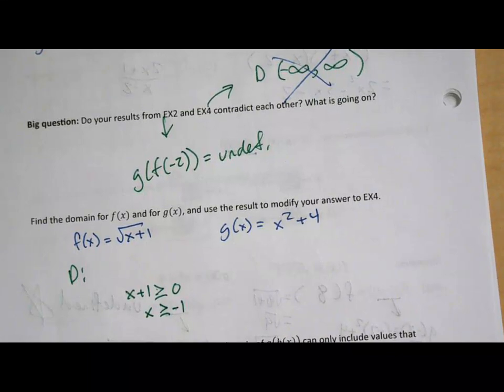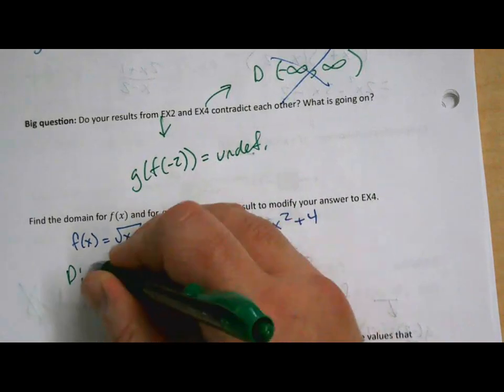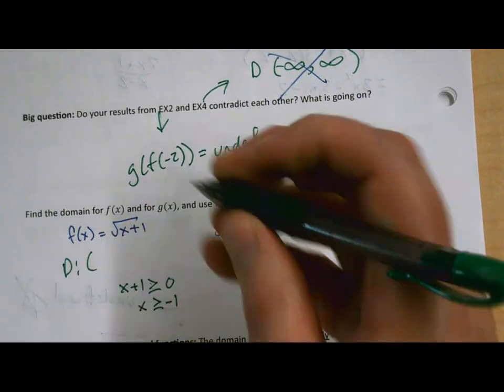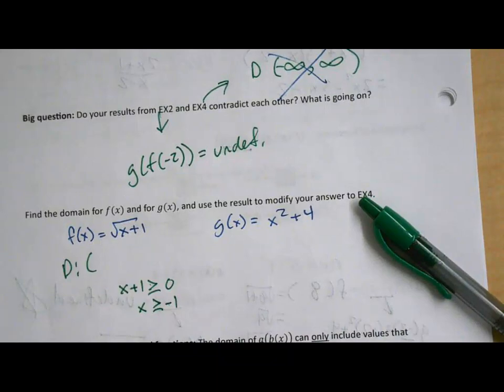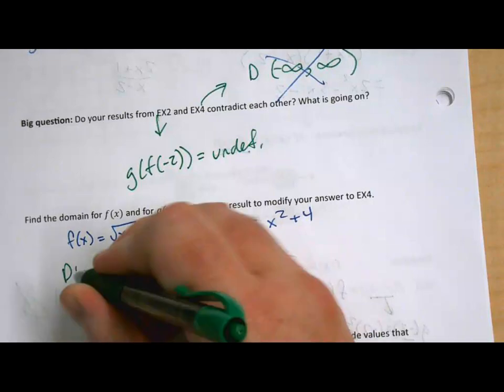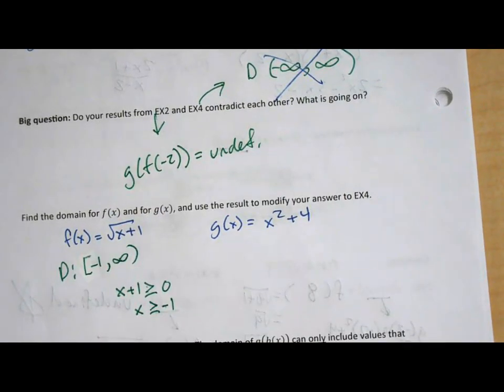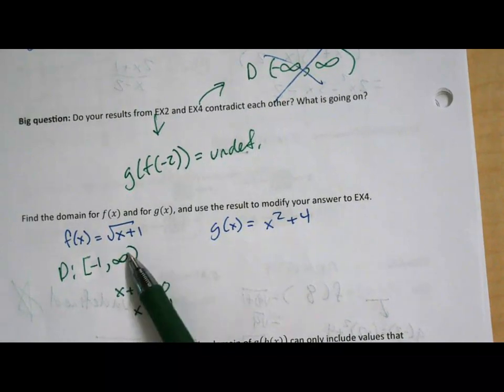That's why -2 didn't work, because it wasn't greater than or equal to -1. So our domain for f of x is anything from, that's not a parenthesis, it's a square bracket, anything from -1 to infinity. Again, that's why -2 didn't work, because -2 is not part of the domain. If I try to put -10 into this function, it's not going to work.